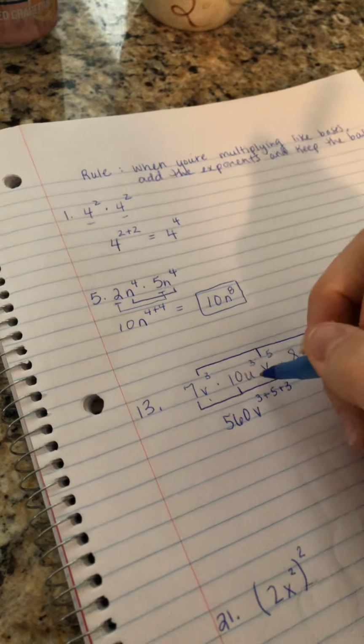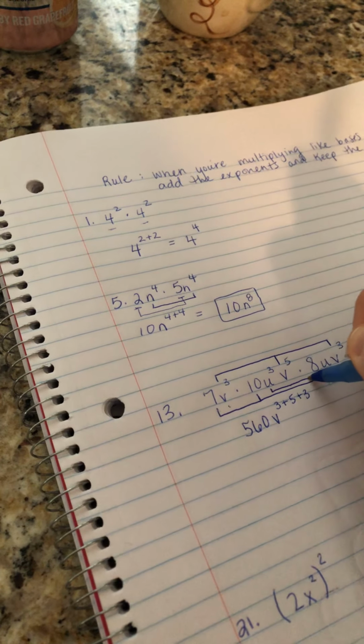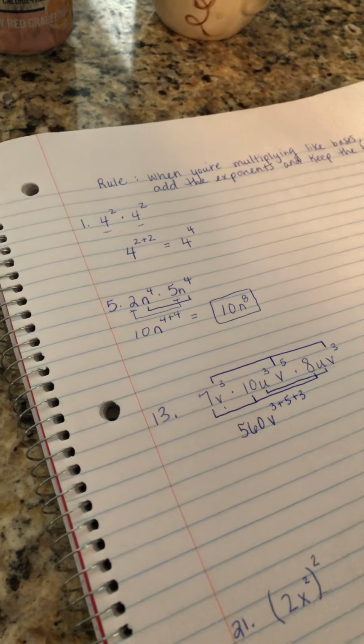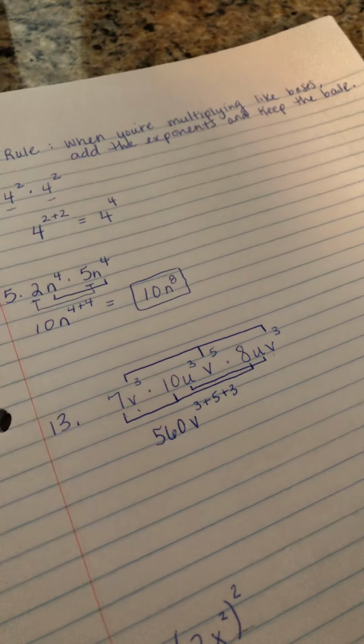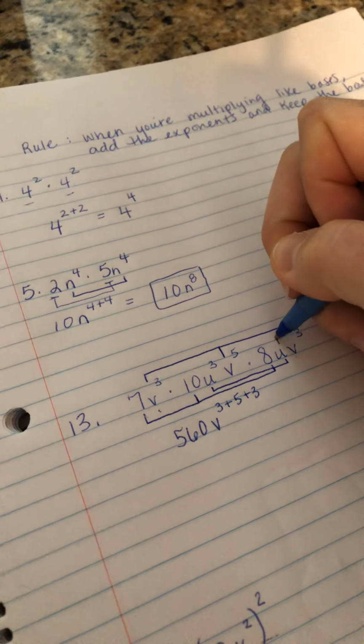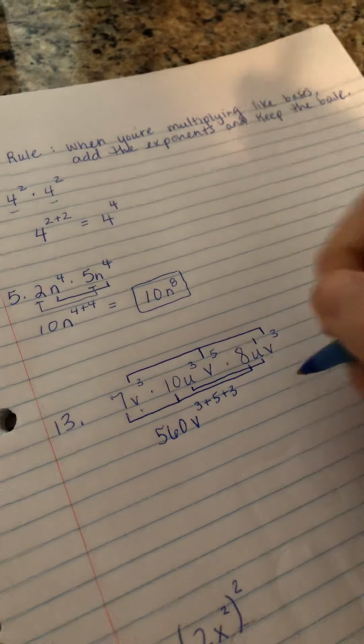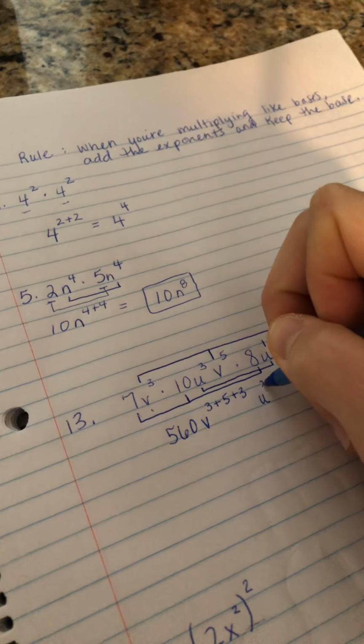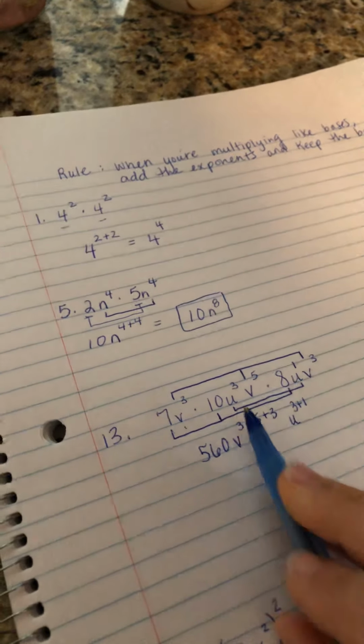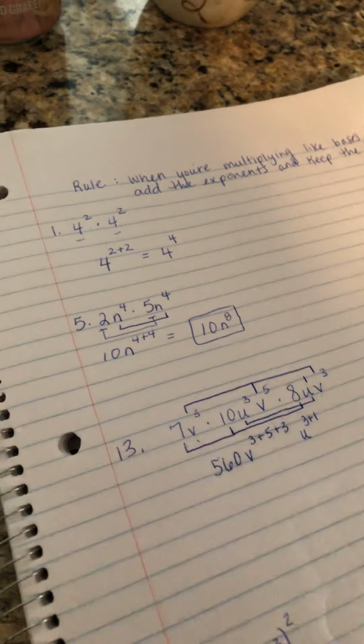Now, last but not least, we have some u's. U to the third times u. And remember, if it doesn't look like it has an exponent, it really does have an exponent of 1. So we have our u to the 3 plus 1. Because when we're multiplying like bases, we add their exponents.